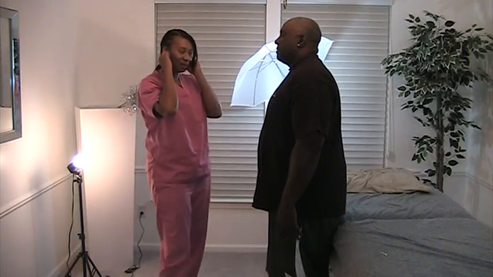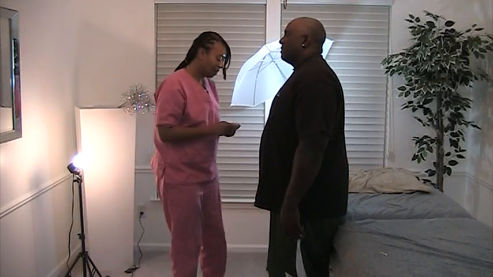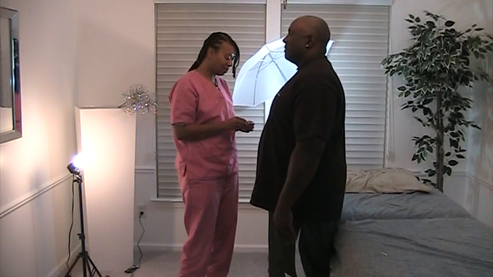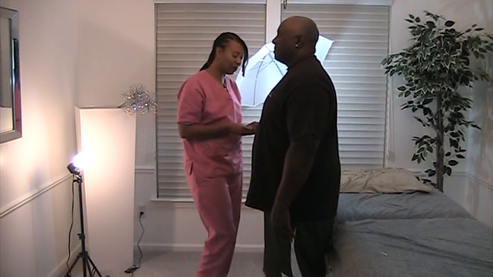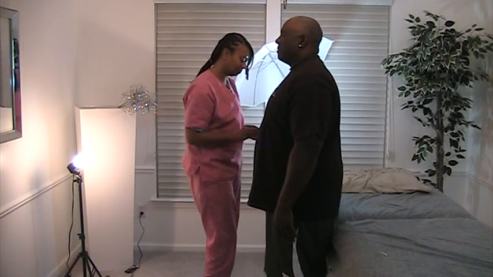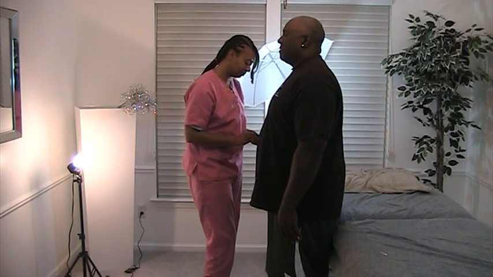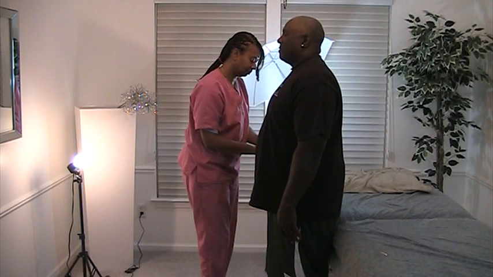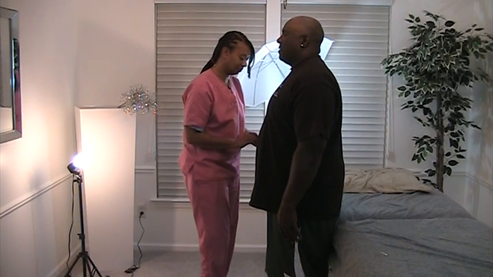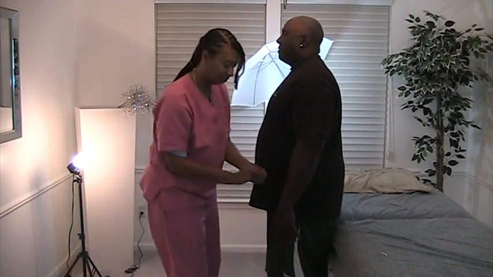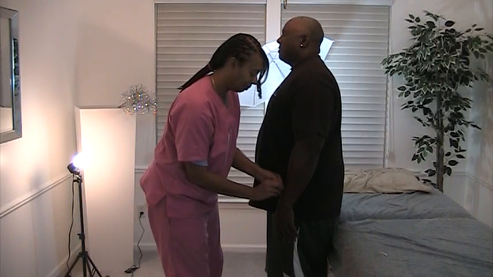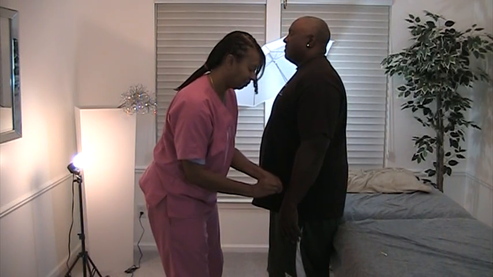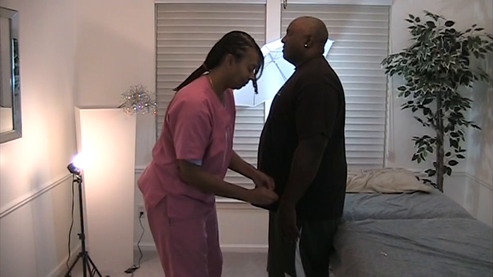Next, we're going to do 2-point discrimination. I'll use 2 earrings because I forgot my bobby pin. I'm going to touch you, and you're going to tell me if you feel one prick or 2. 1. 1. 2. 2.